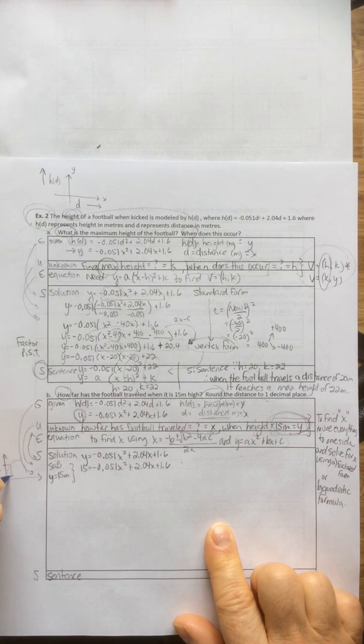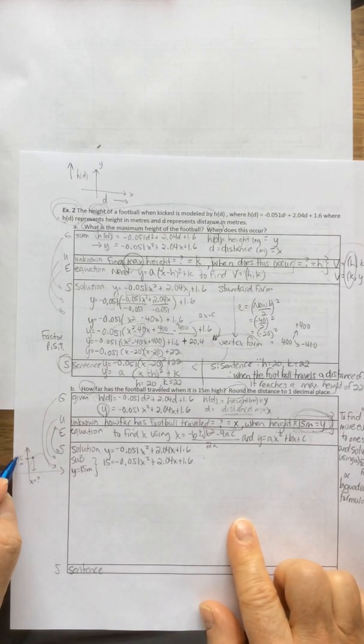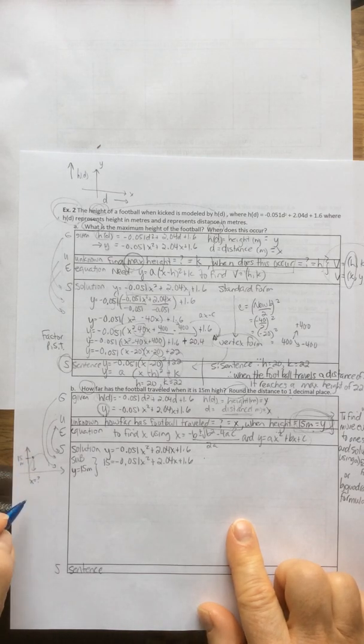What is the x value? That's what we're trying to find, right? So when the height is 15, what is the x value on that parabola?